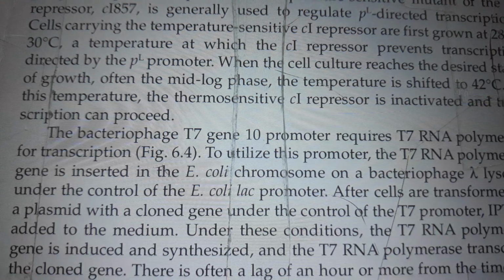The PL promoter is controlled by the cI repressor protein of bacteriophage lambda. In practice, a temperature-sensitive mutant of the cI repressor, cI857, is generally used to regulate PL-directed transcription. Cells carrying the temperature-sensitive cI repressor are first grown at 28 to 30 degrees centigrade, a temperature at which the cI repressor prevents transcription directed by the PL promoter.